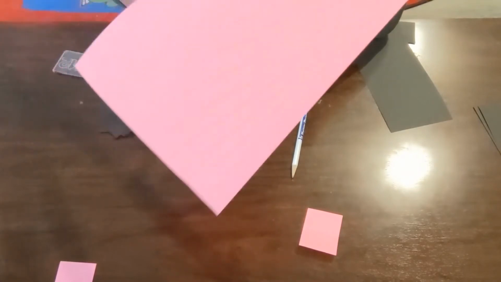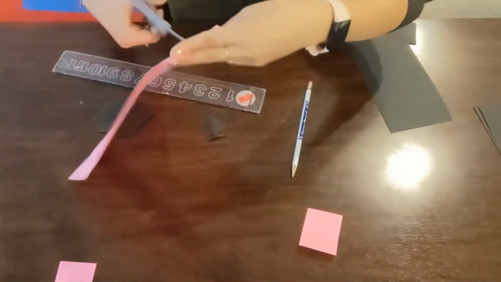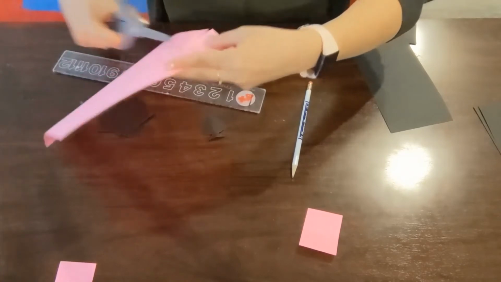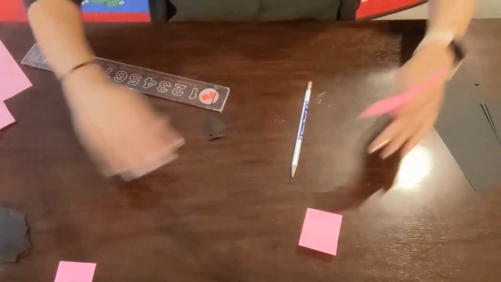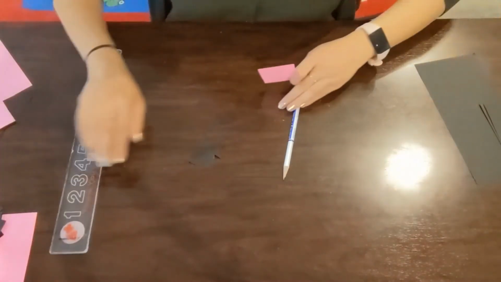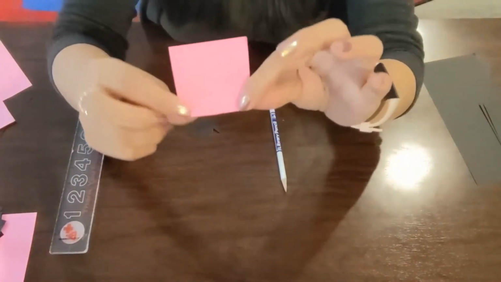For this demonstration, I'm going to use the pink paper, so it's a little bit easier to see the tracer against the background.